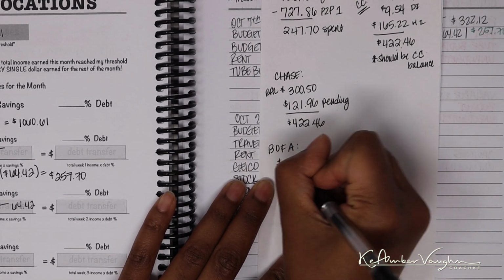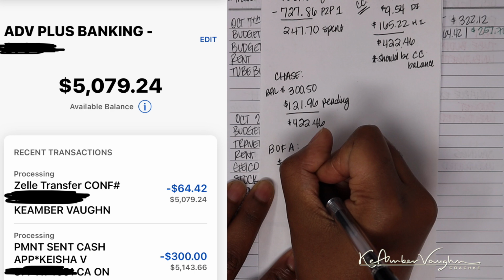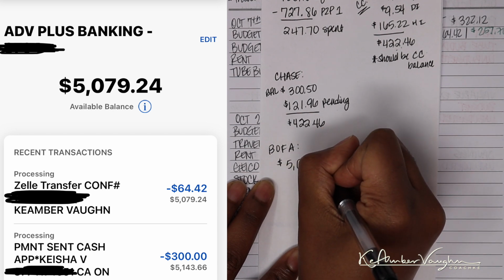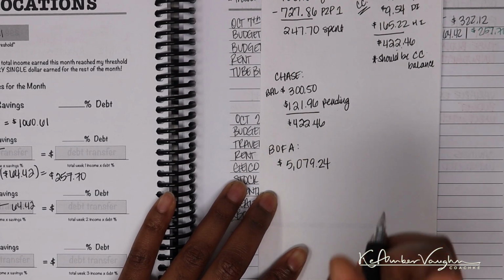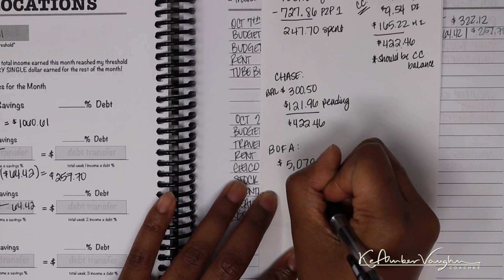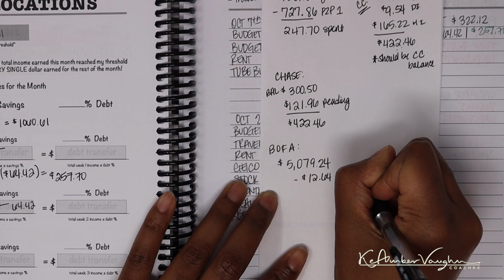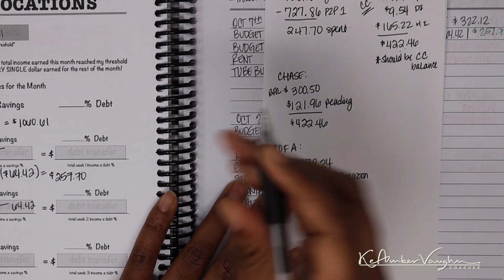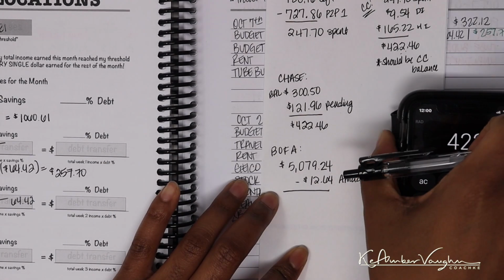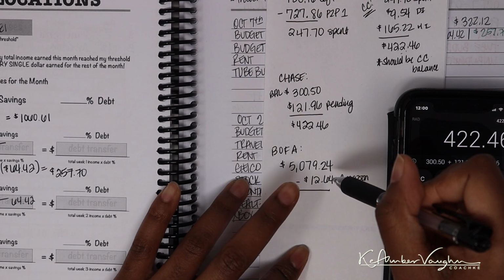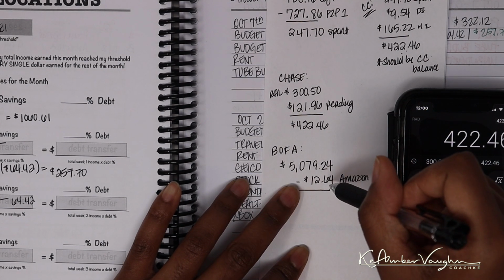So my account balance at the time was $5,079.24, right? However, there is a $12.64 Amazon check that was in there, and I forgot to account for that. Actually, no, I think I got paid that too late.